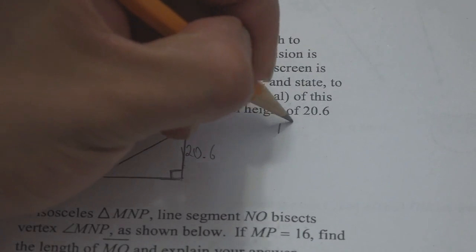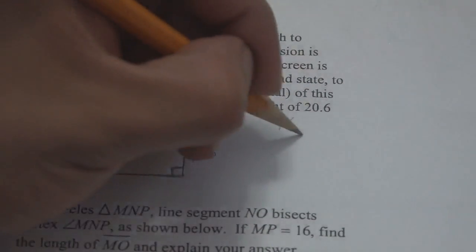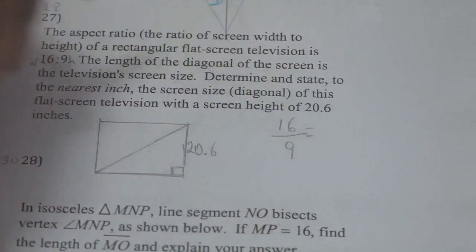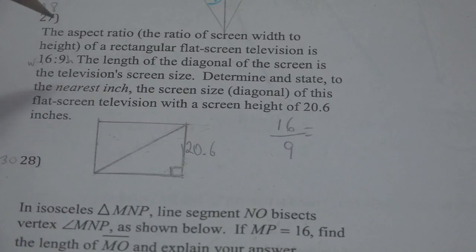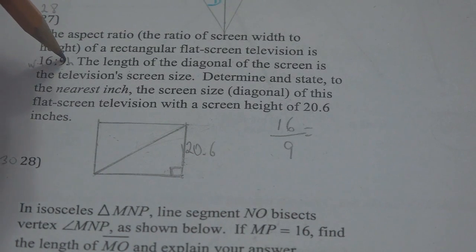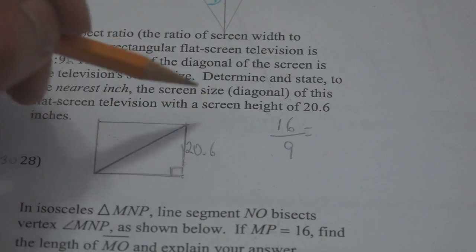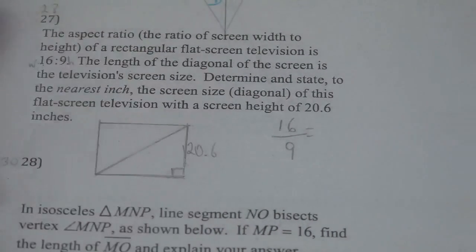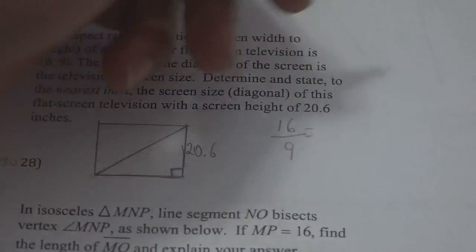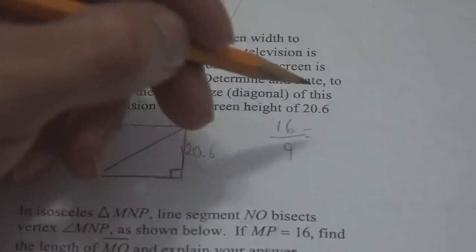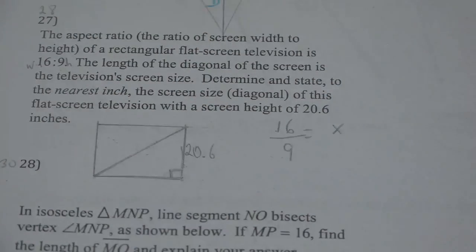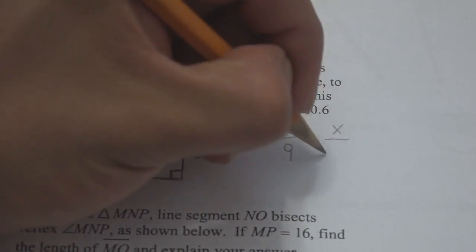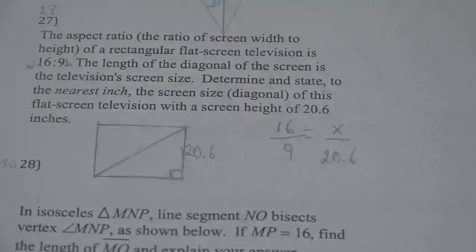Now, the height of the rectangle is 20.6 inches. So basically, I'm going to create a proportion. For every 16 inches of width, I get 9 of height. So I need to know what the width is when I have a height of 20.6 inches.